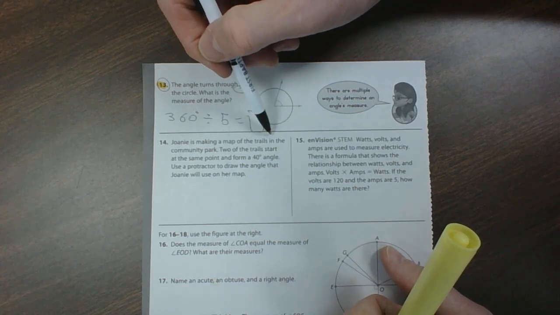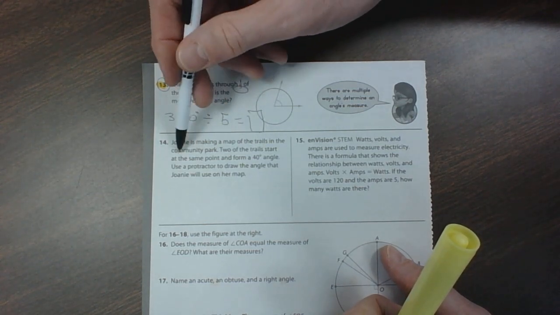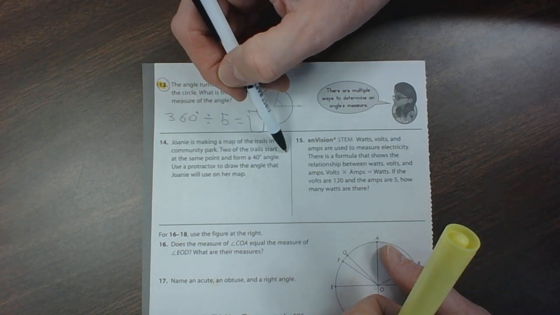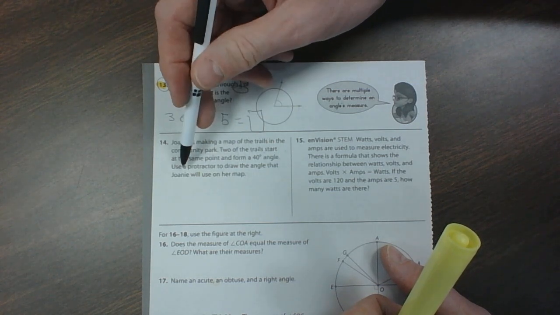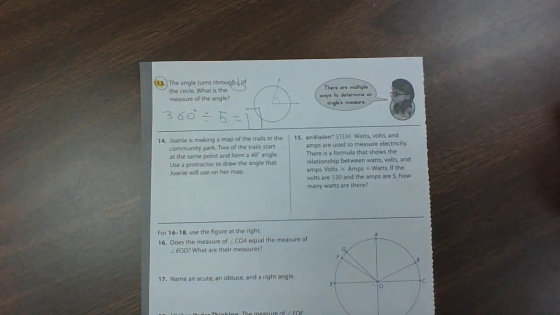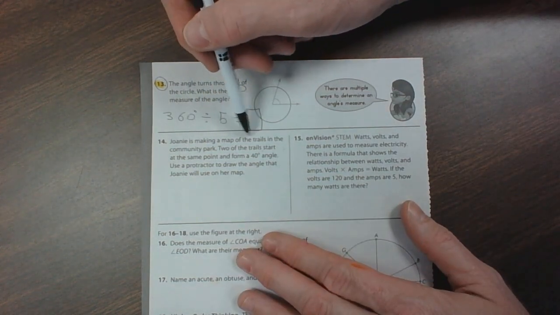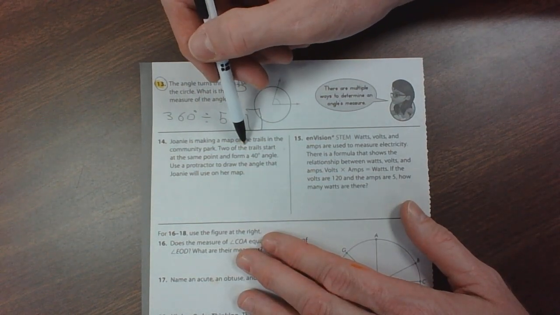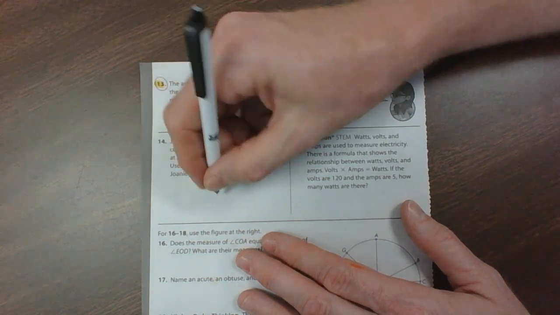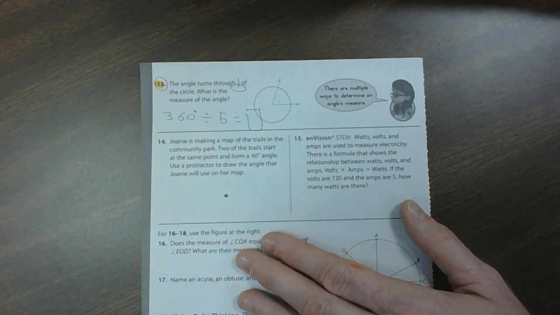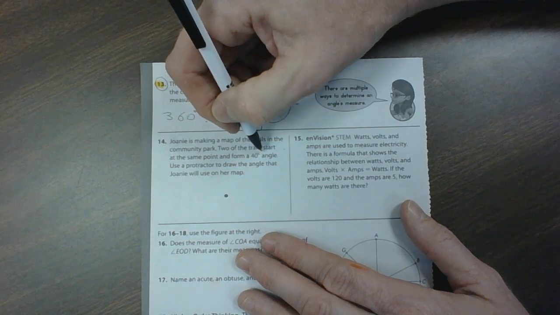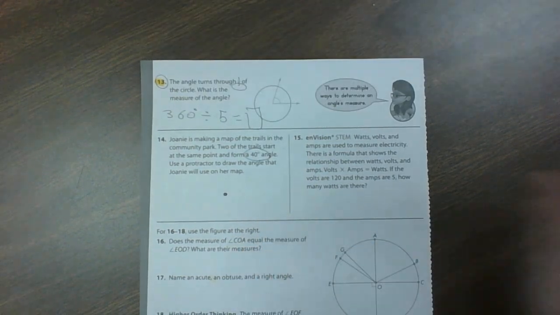Joni is making a map of the trails in the community park. 2 of the trails start at the same point and form a 40-degree angle. Use a protractor to draw the angle that Joni will use on her map. Okay? So let's talk about this one together. So Joni is making a map of the trails in the community park. 2 of the trails start at the same point. See that? And they form a 40-degree angle. So draw a 40-degree angle.